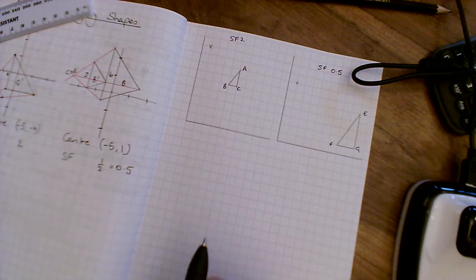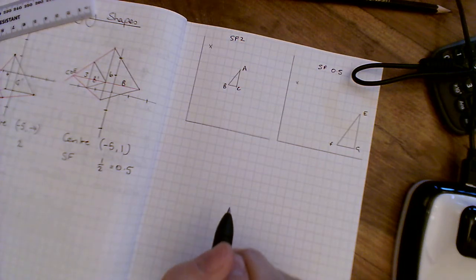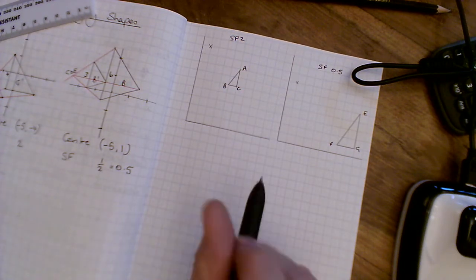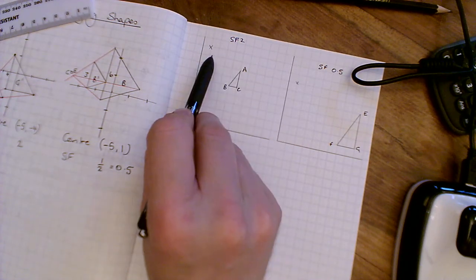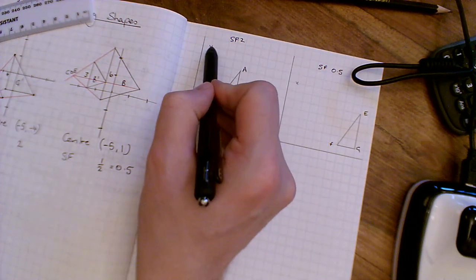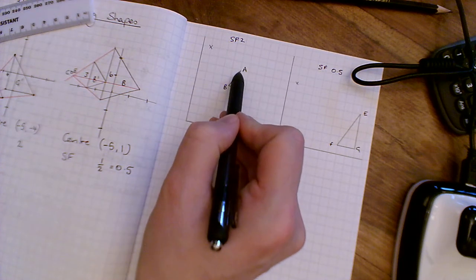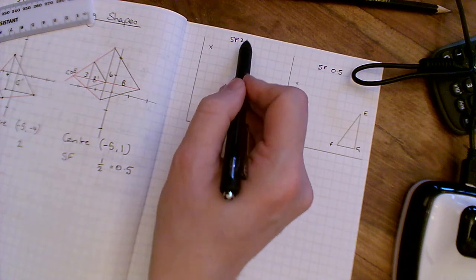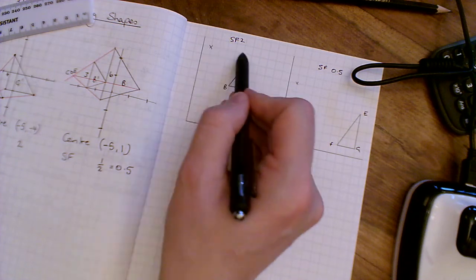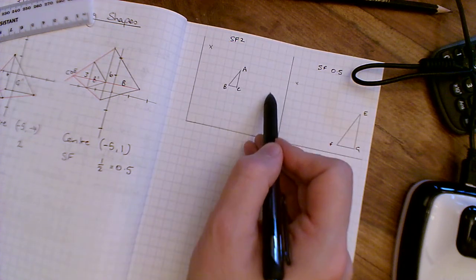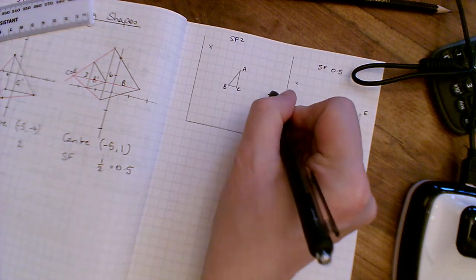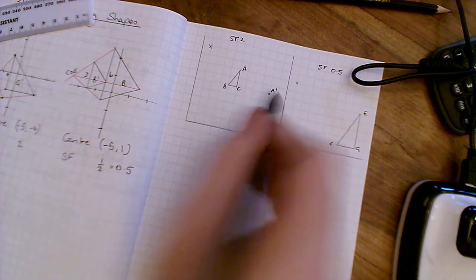Now all I do here, for scale factor, to do an actual enlargement, is go from the centre of enlargement and see how I get to each point. So this one from here is 4 across and then 2 down. Now I'm going to do that twice as much, so instead of going 4 across, I'm going to go 8 across. Instead of going 2 down, I'm going to go 4 down. So A dash ends up all the way down there.